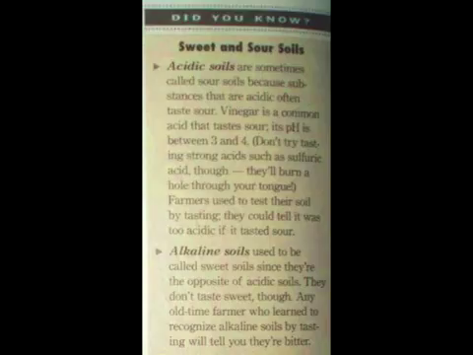Did you know? Sidebar. Sweet and sour soils. Acidic soils are sometimes called sour soils because substances that are acidic often taste sour. Vinegar is a common acid that tastes sour. Its pH is between 3 and 4. Don't try tasting strong acids such as sulfuric acid, though. They'll burn a hole through your tongue.